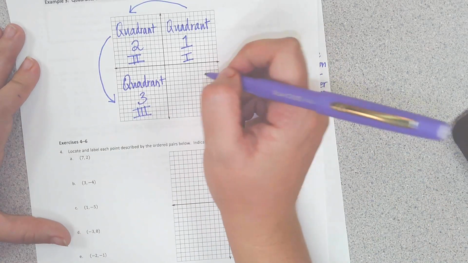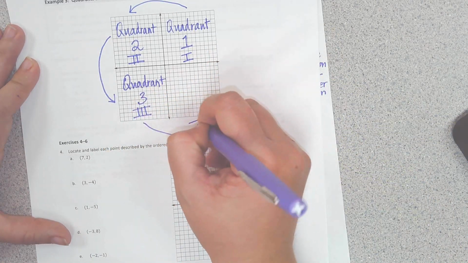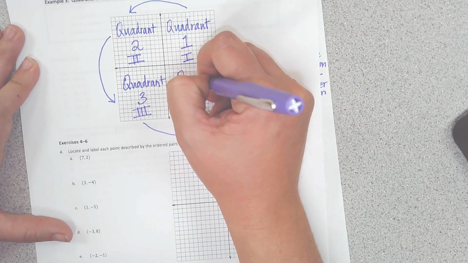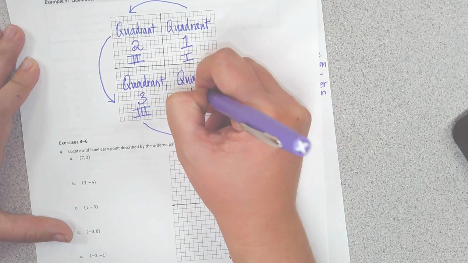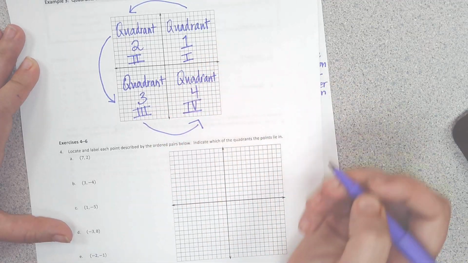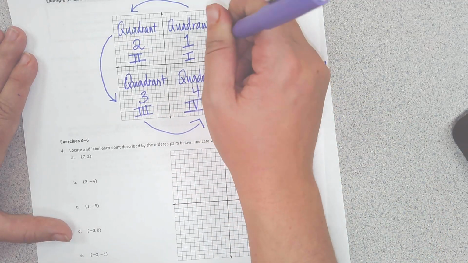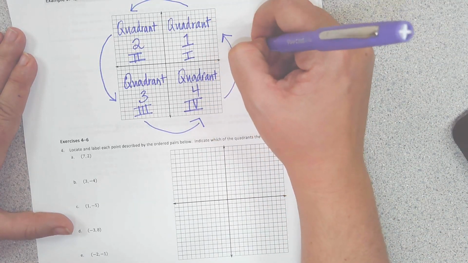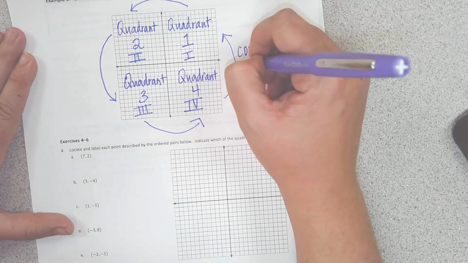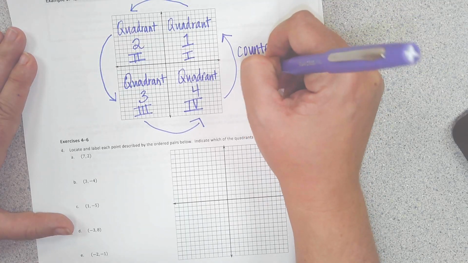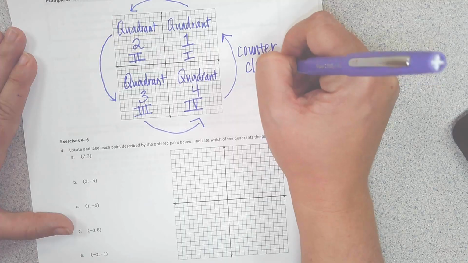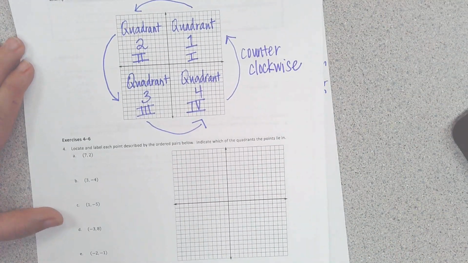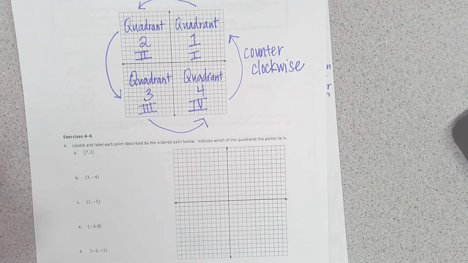And then we go to the right, quadrant 4. Then it ends up going back in a constant circle, and it's called counterclockwise. That's the direction it's going in, counterclockwise. Okay? So that was just a quick review.